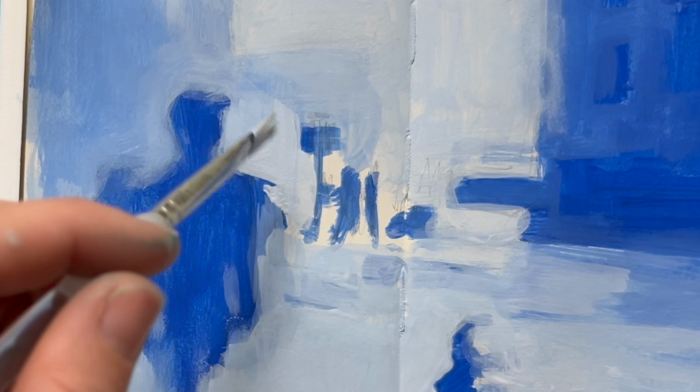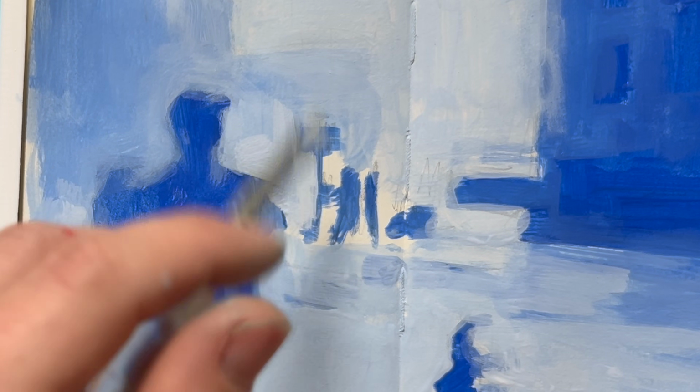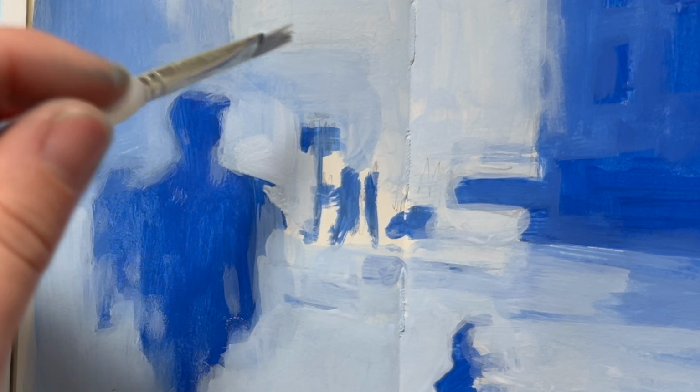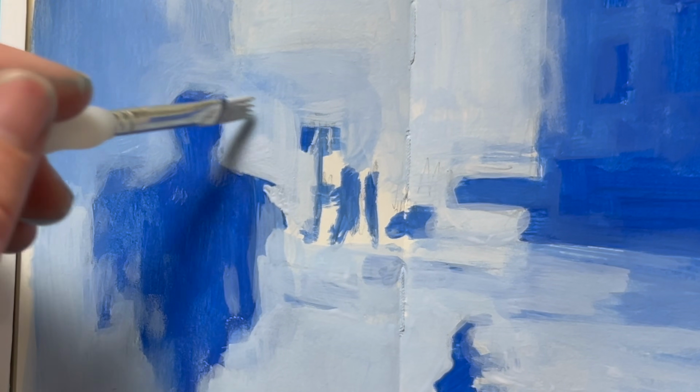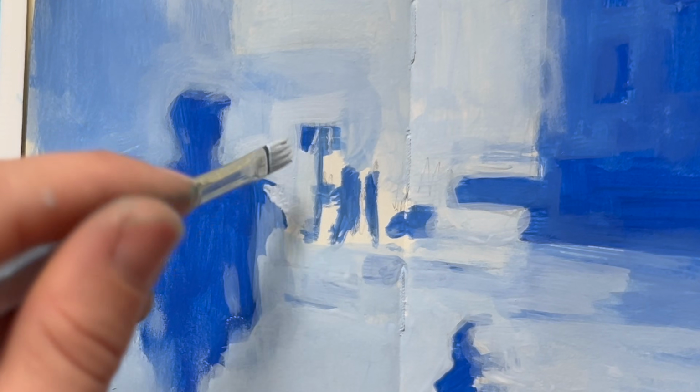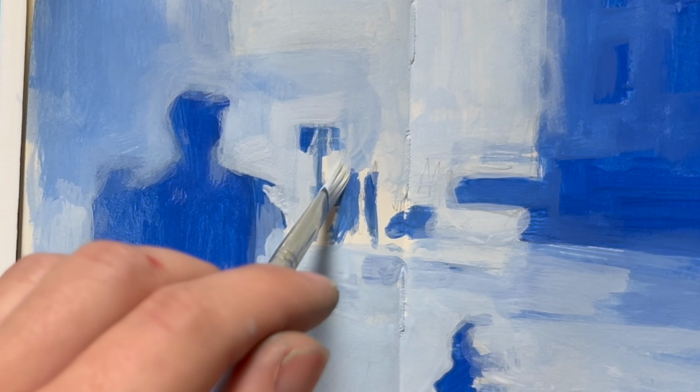Often in my own work, I'm thinking a lot about the balance between soft edges and hard edges. And I think that one thing that really drew me to this image in particular is I think it has a beautiful balance of both.